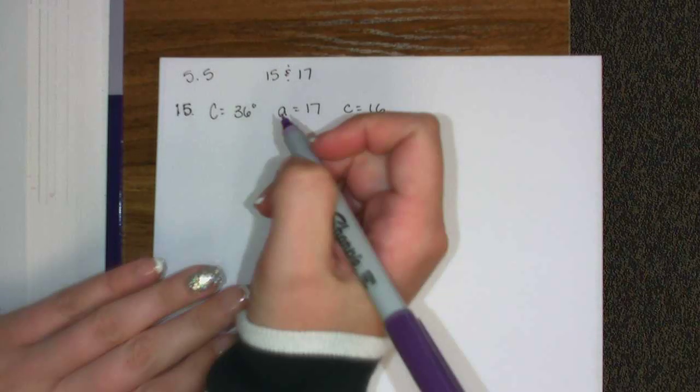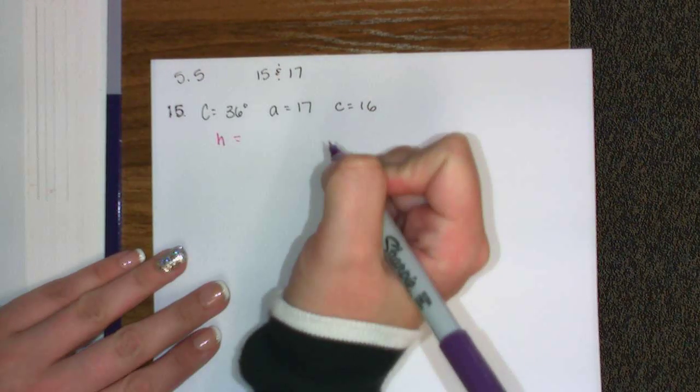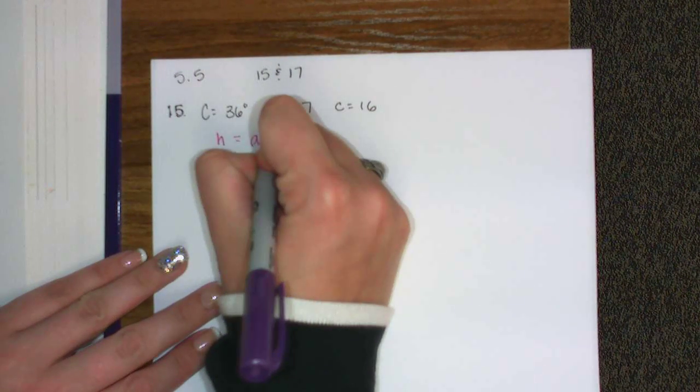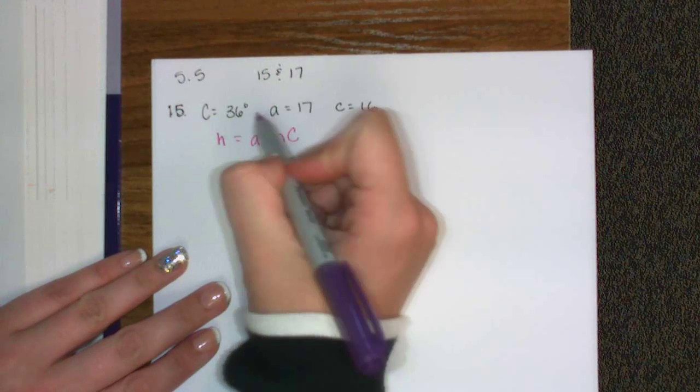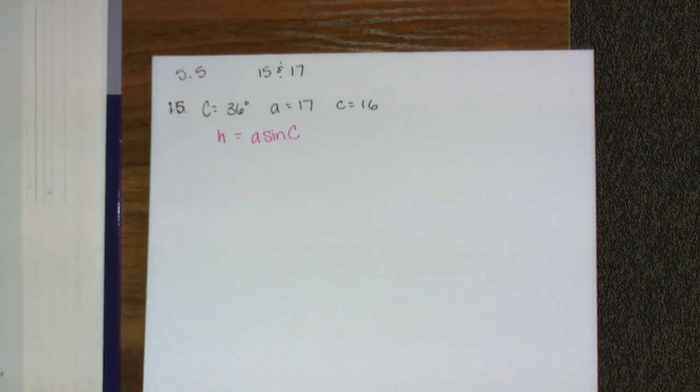I am going to check by setting it up. So I'm looking for h, which in this case is going to be a sine of C. Okay, so we had this given angle, meaning I needed the other side length. I need to grab my calculator here.